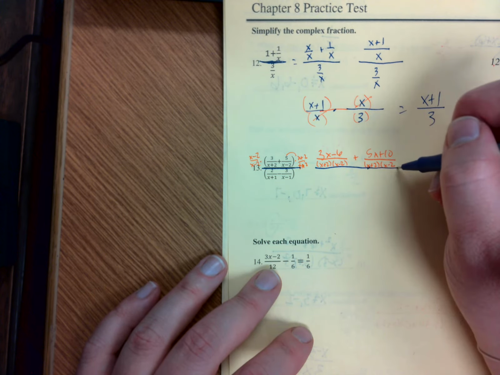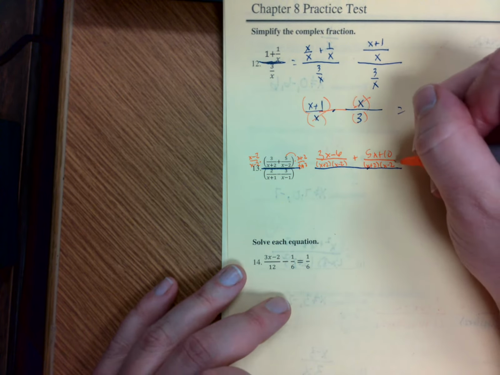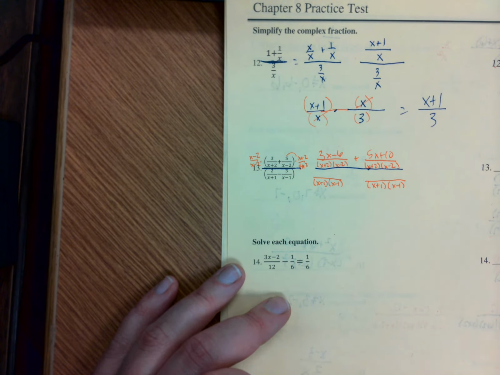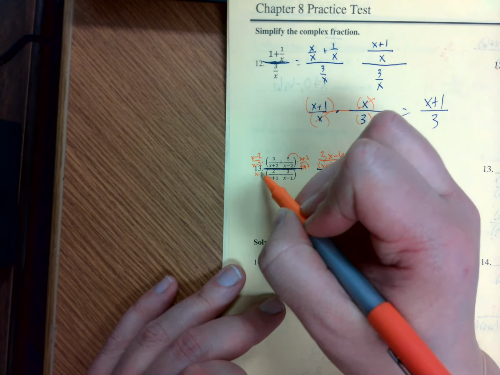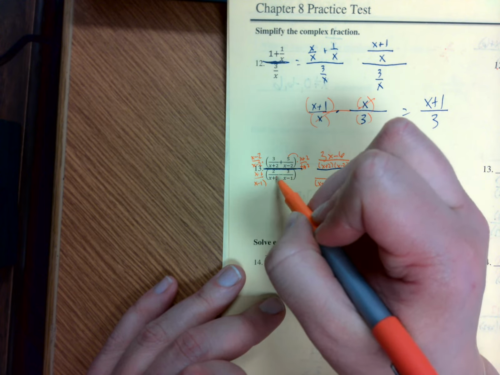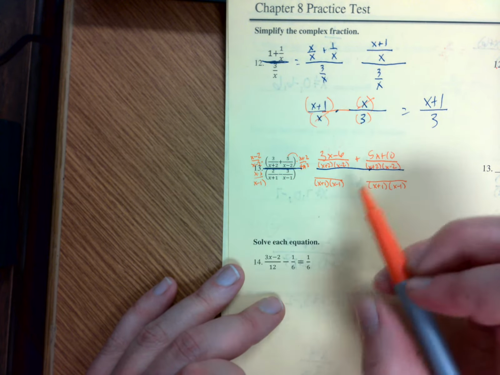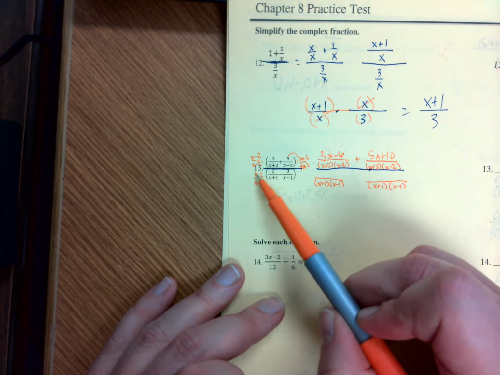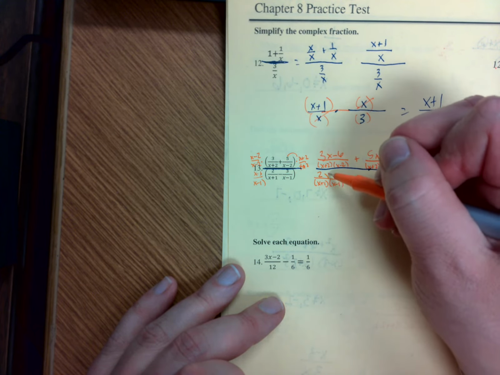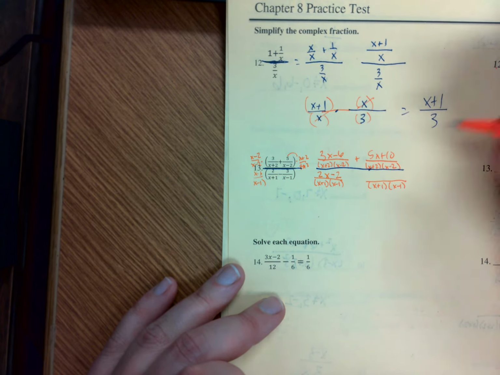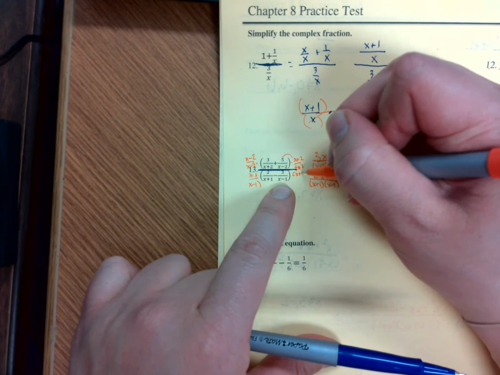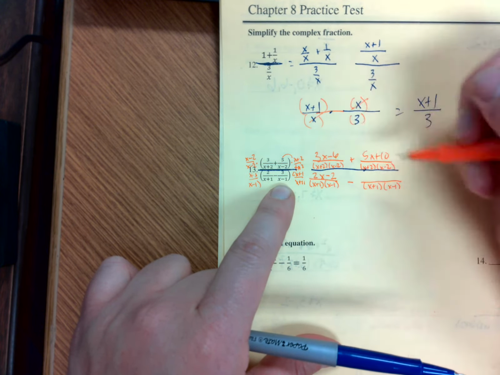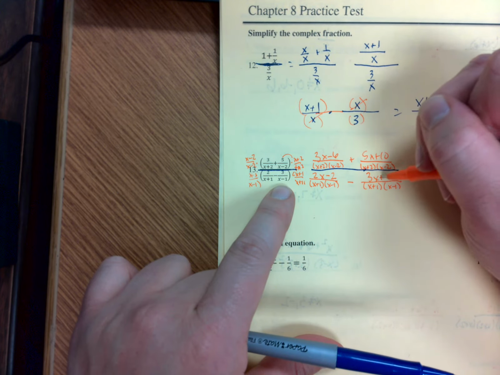On bottom, my common denominator would be x plus 1, x minus 1. I'm missing the x minus 1 on both top and bottom, so I have to multiply the top and bottom. So again, this bottom looks like what I have right here. 2 times x is 2x. 2 times negative 1 is negative 2. Here I'm missing my x plus 1, so I have to multiply by x plus 1 on both top and bottom. So this becomes 3x plus 3.